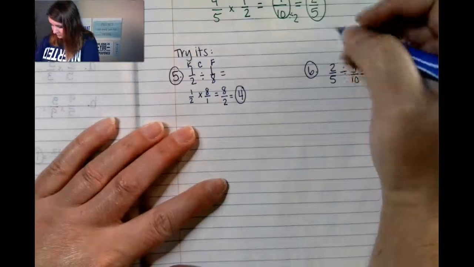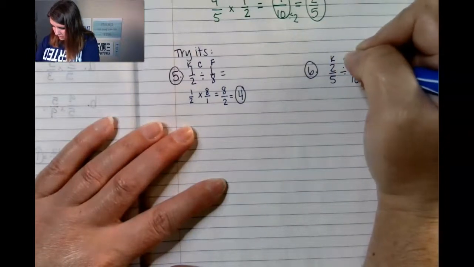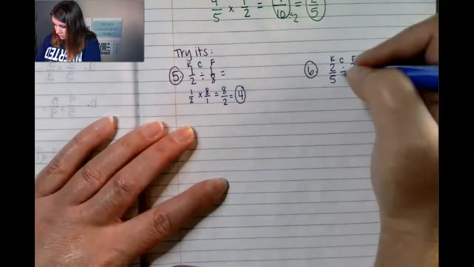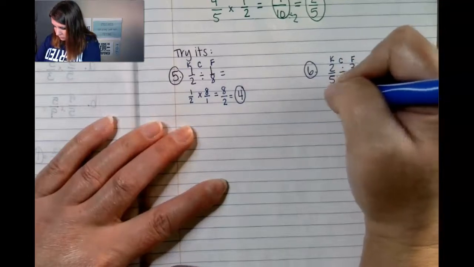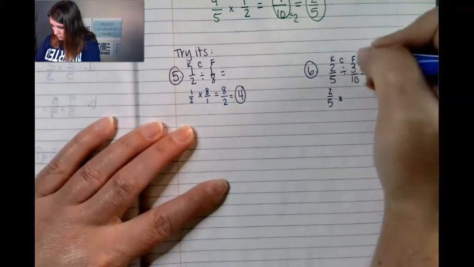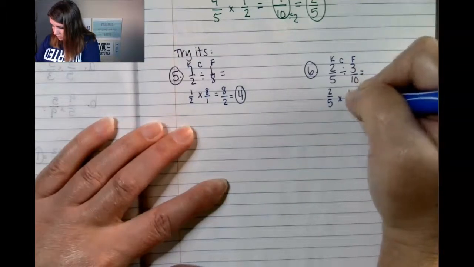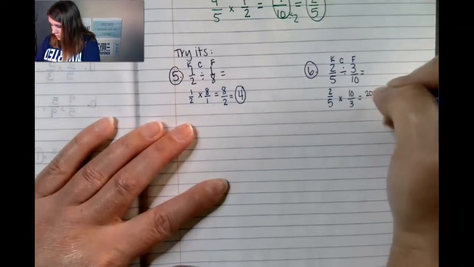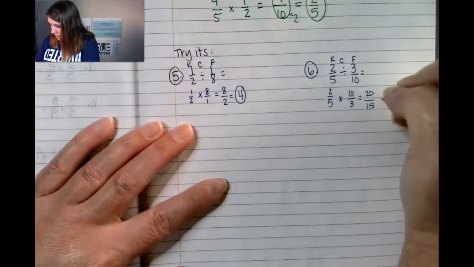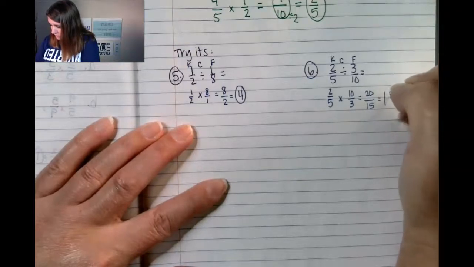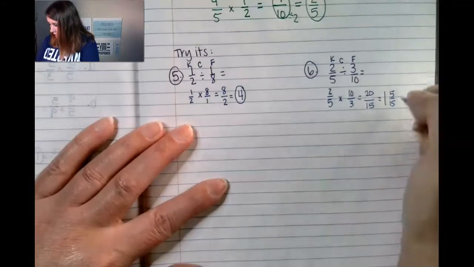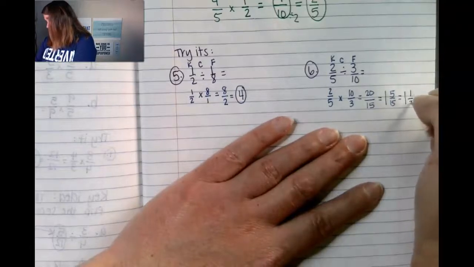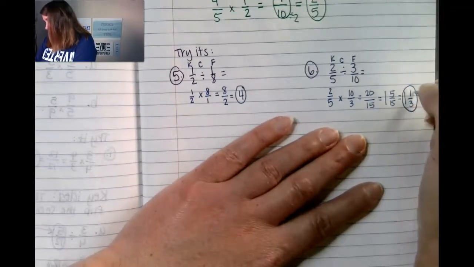All right, on this one, I'm going to keep that one. I'm going to change that one, and I'm going to invert that one so I can find the reciprocal. And so I'm going to go 2 over 5. I'm going to change that one. And 10 over 3. 2 times 10 is 20, and that becomes 15. I can pull out 1 and 5/15. I can leave it like that, or I could say 1 and 1/3 because I could divide by 5.